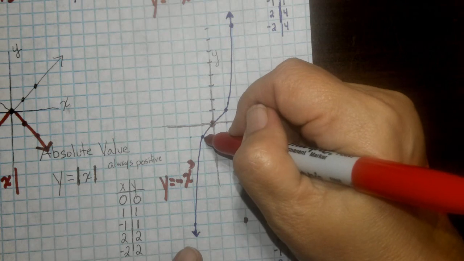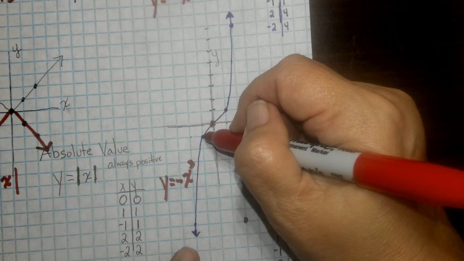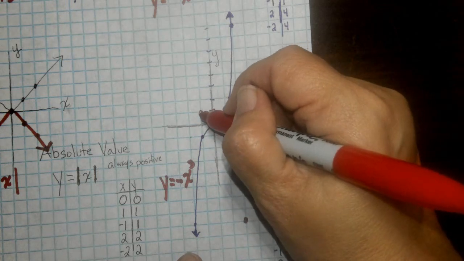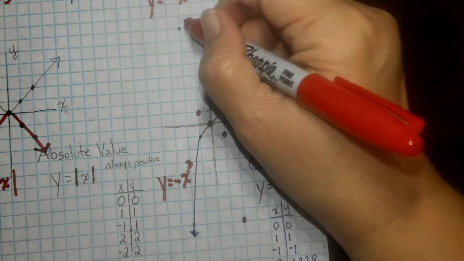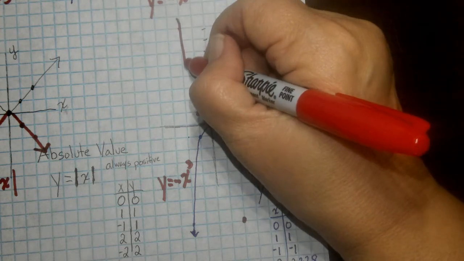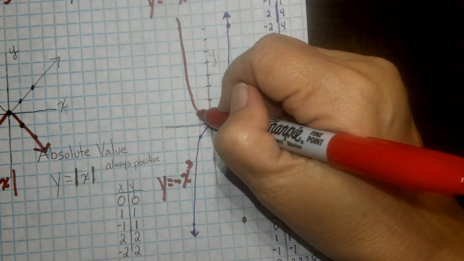And these answers that were negative are going to be multiplied by a negative, and a negative times a negative is going to make a positive. And so this graph curves this way.